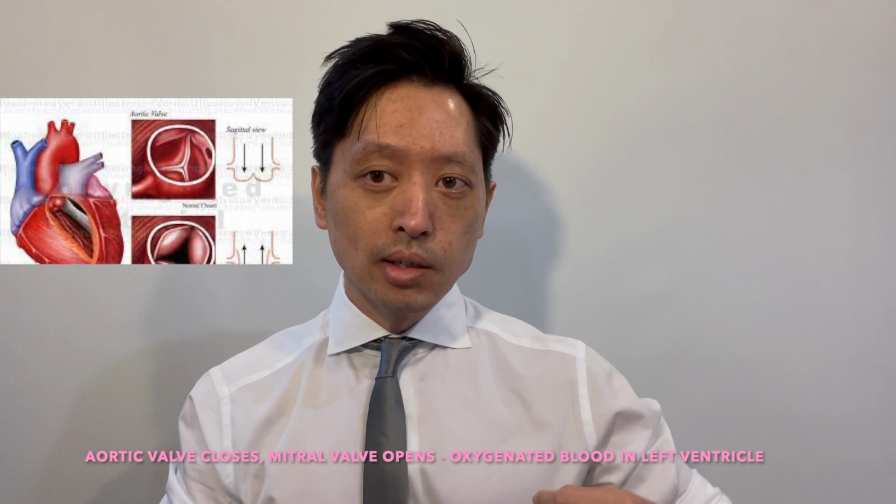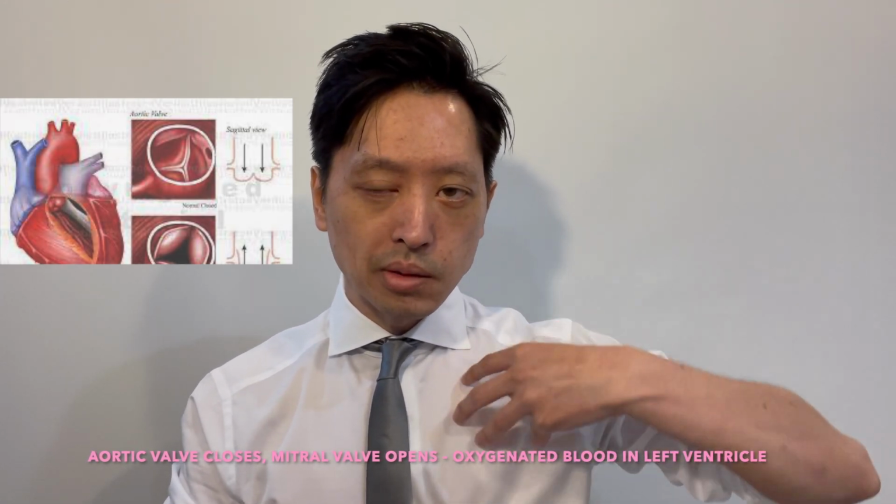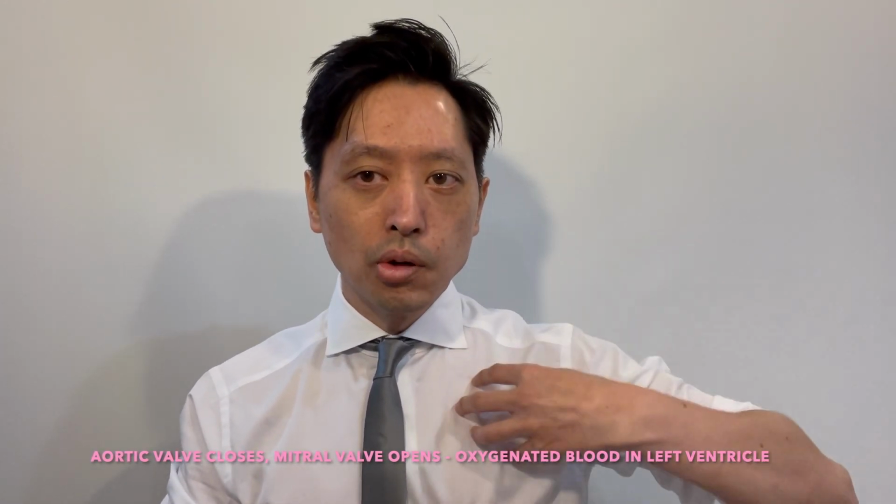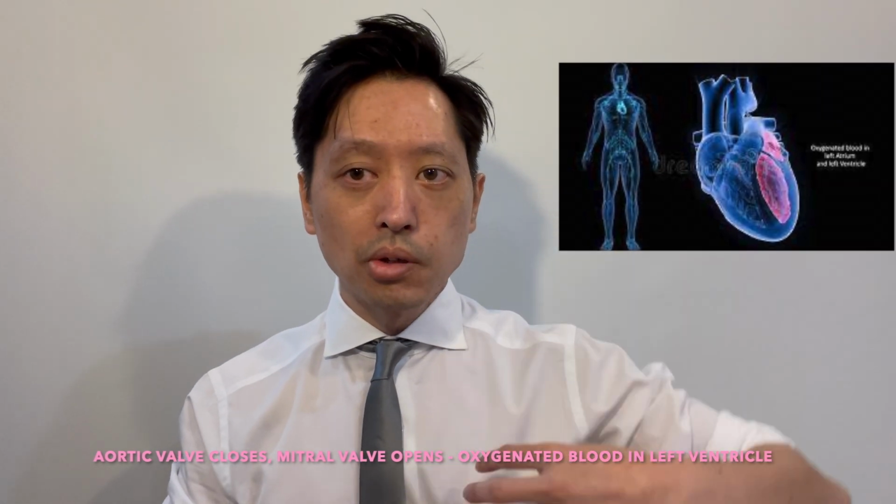Now your aortic valve will close, and now the mitral valve will open. When the mitral valve opens, the oxygenated blood from the left atrium will move from the left atrium to the left ventricle, and there's no forward leakage into your aorta because your aortic valve is closed. And now when the oxygenated blood is in your left ventricle, what happens? The mitral valve closes, right?